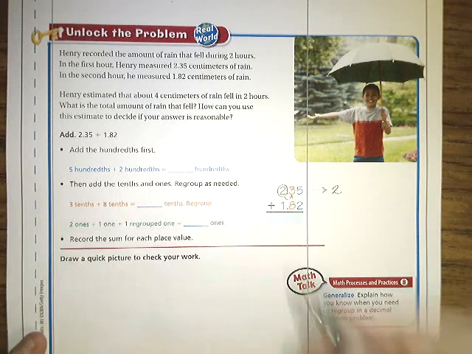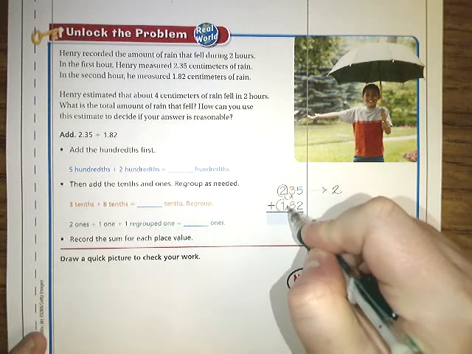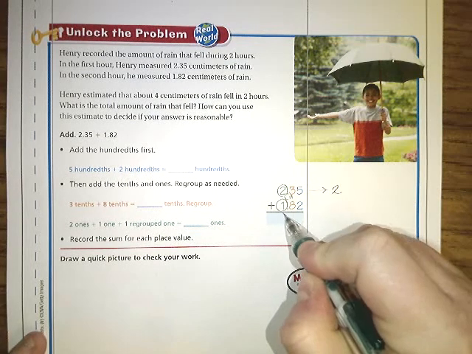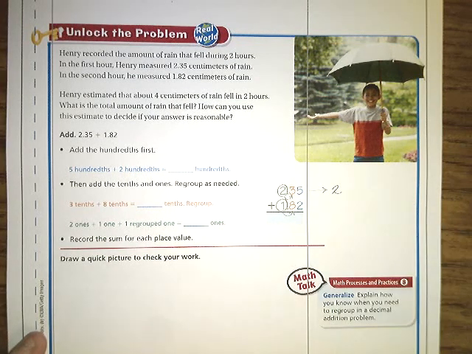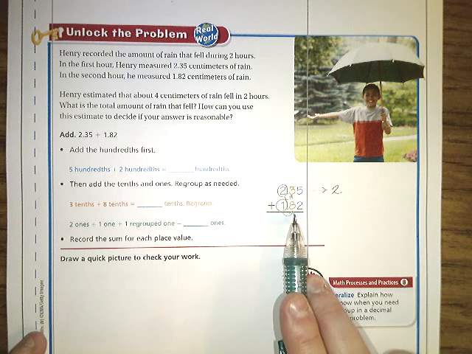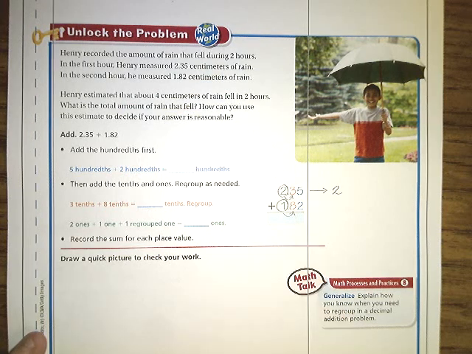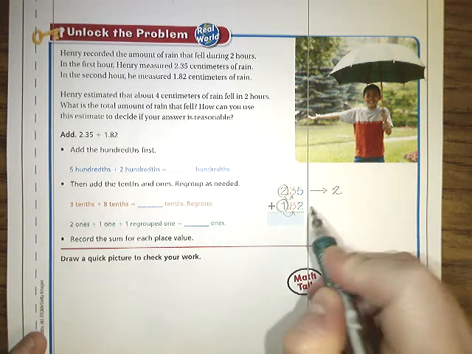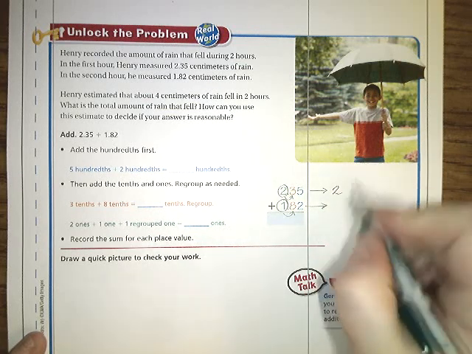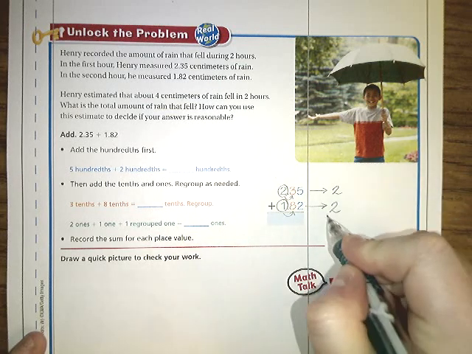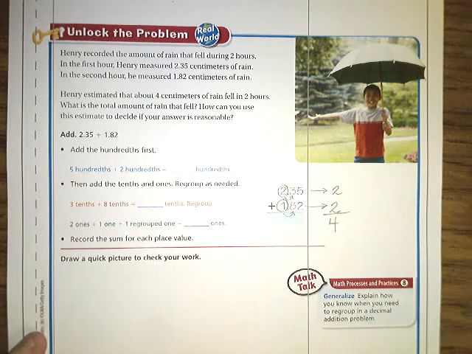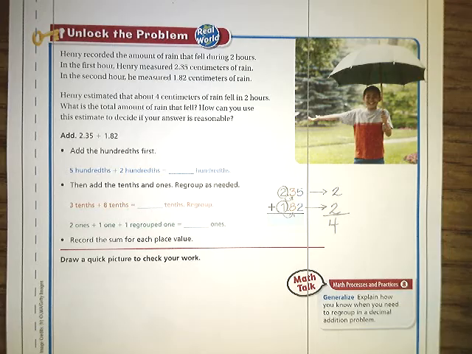Okay, now we're going to do the same thing for this one. We look at the 1, look to the right. It's an 8, okay? Once you look to the right and you see that 8 is larger than 5, because it's larger than 5, the 1 is going to increase by 1. So if we increase it by 1, that becomes 2. So the estimate of 4 is what we get. So that should be roughly about what our answer is, okay?